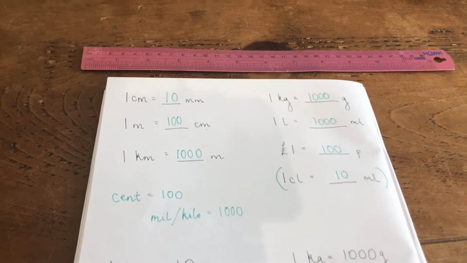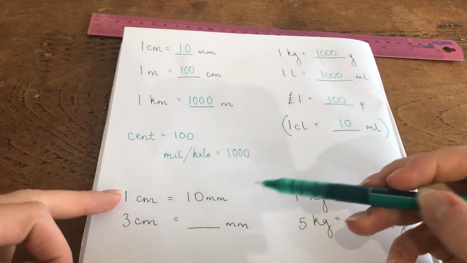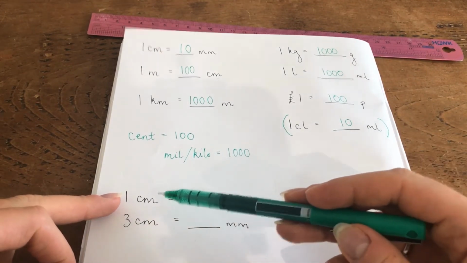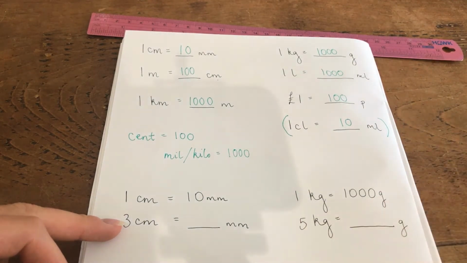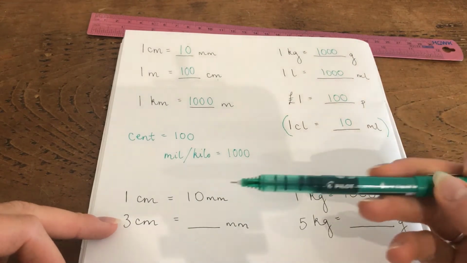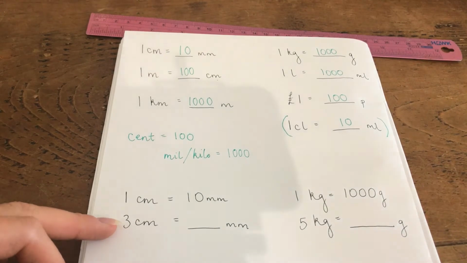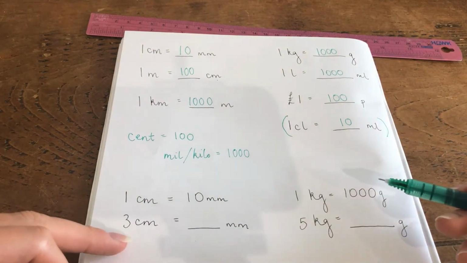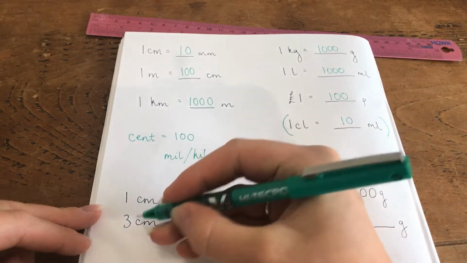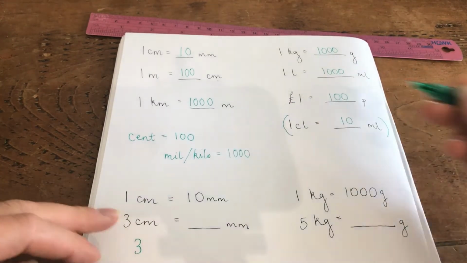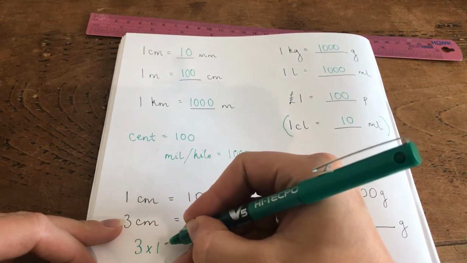Now let's just use that information to help us work these out here. So if we know that 10 millimetres are in 1 centimetre, then how many millimetres are in 3 centimetres? To work that out, you take the 3 here and you multiply it by 10, because for every centimetre we have, and we have 3 of them, there are 10 millimetres.